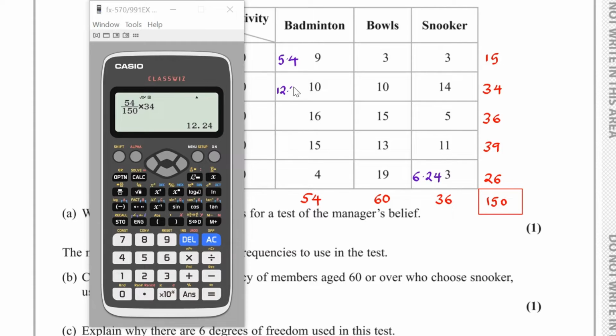Then 36, so we end up with 12.96. Next, we multiply by 39. We'd find this to be 14.04. And then we multiply by 26. You'd find this to be 9.36.